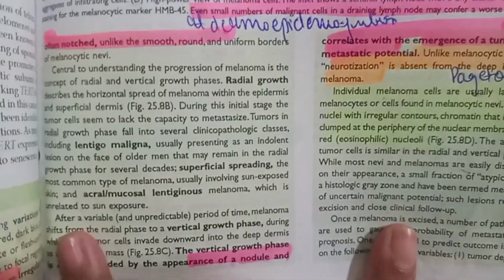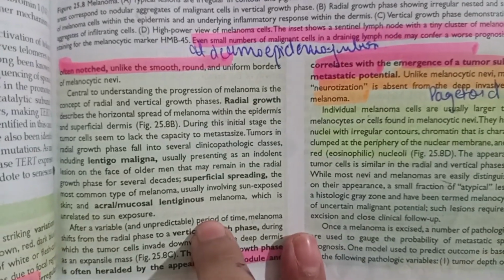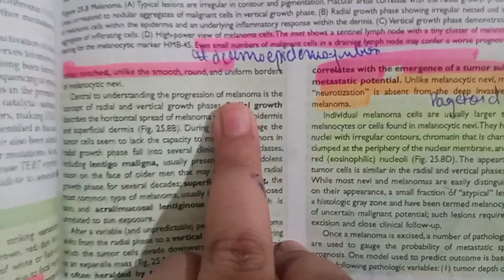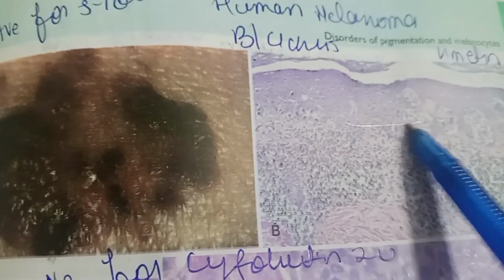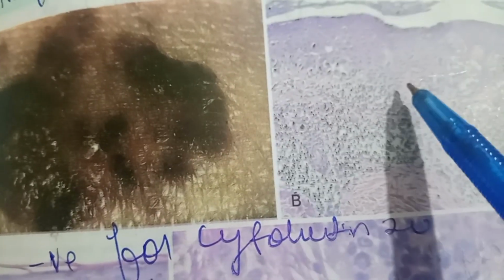Okay, so there are two growth patterns in which the melanoma usually grows. One is the radial growth pattern and the other is the vertical growth pattern. To understand radial growth: it means that melanoma extends radially. It is limited to the superficial layer or the epidermodermal junction. It doesn't extend into the dermis or the deeper layers. It means it grows radially.